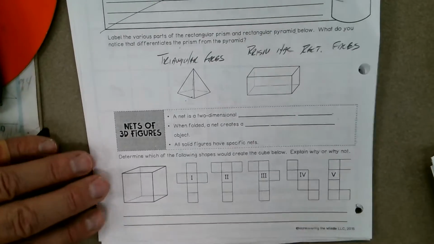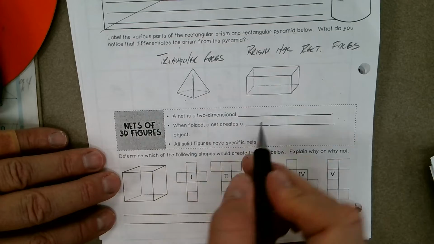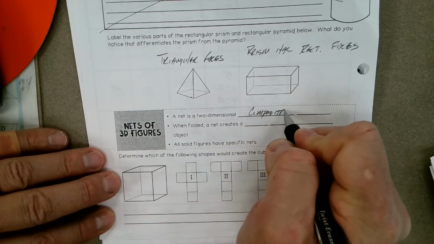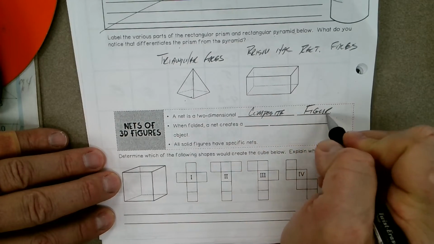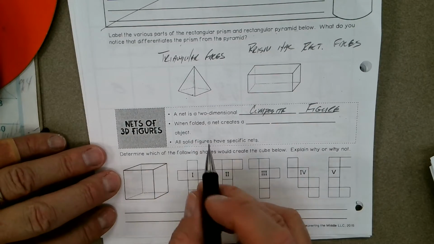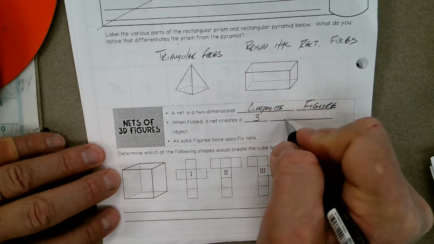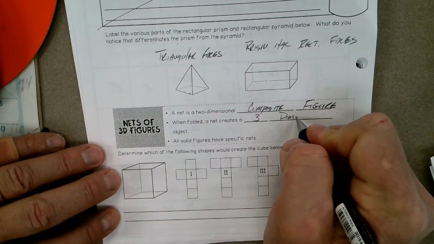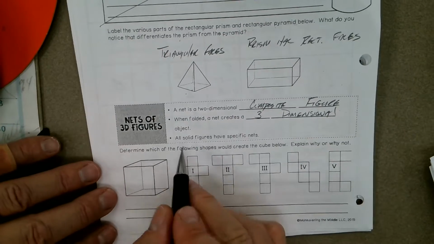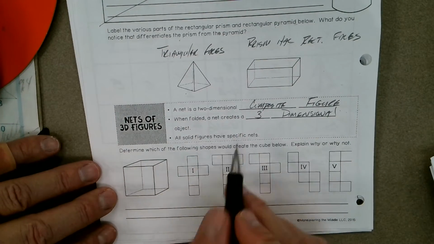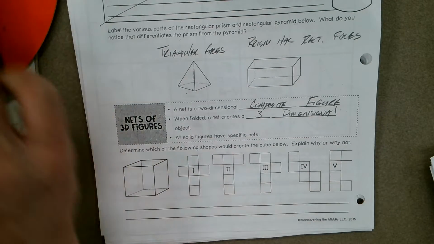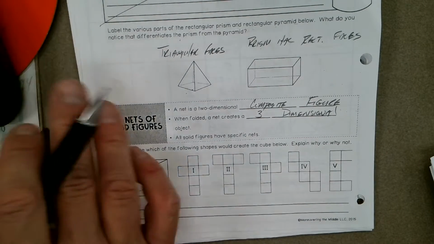A net is a two-dimensional composite figure. When folded, a net creates a three-dimensional object. All solid figures have specific nets. So let's take a look at this piece down here. Let me make sure you can see down there, and you can.